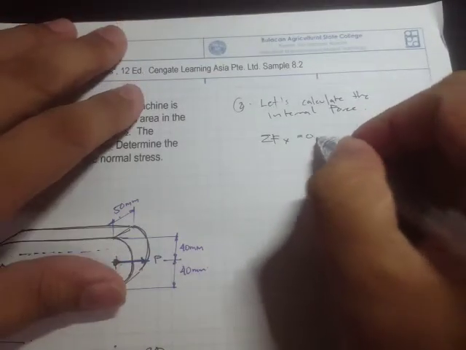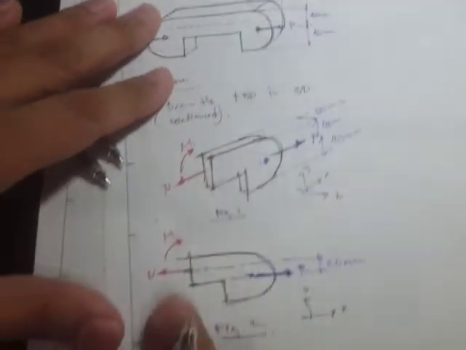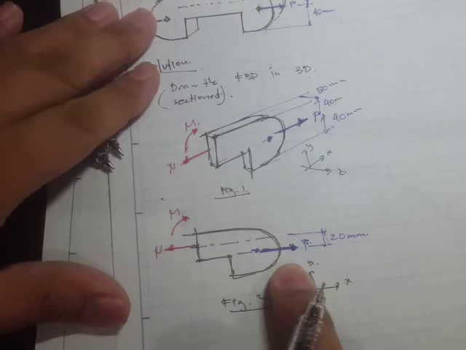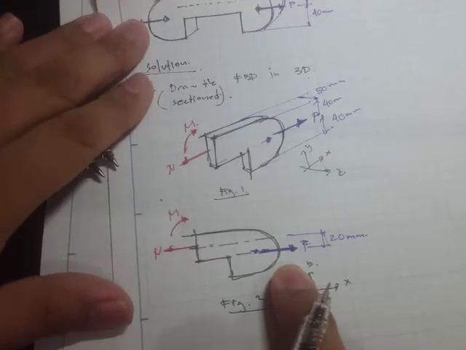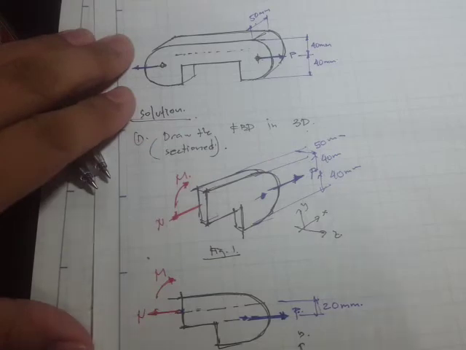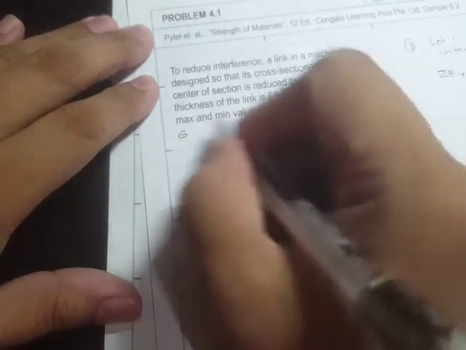So summation of forces along x, then we see right here that N is just equal to P. And by the way, I think we forgot some given right here.